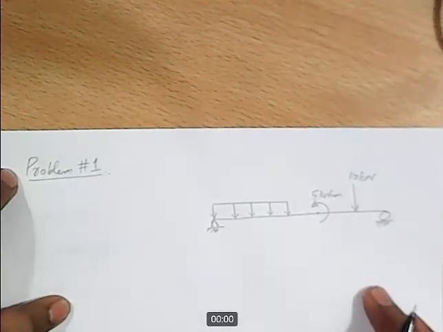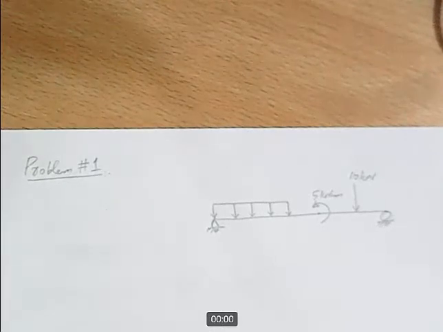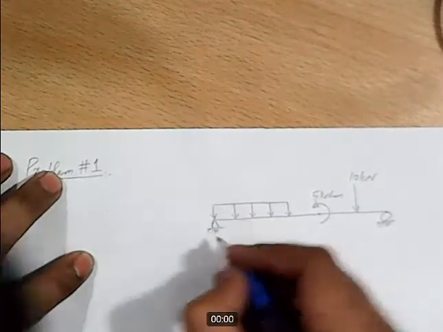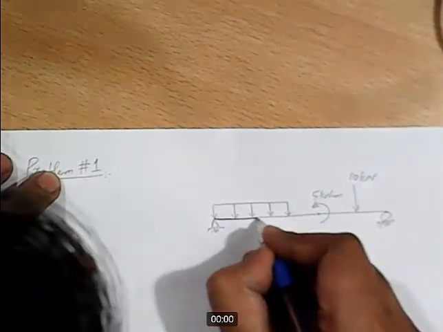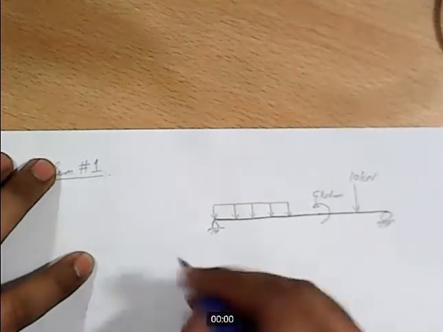Oh, it seems to me that this pencil is not very visible, so let me change the pen. Okay, so we have this beam. Yes, I think it's better now.